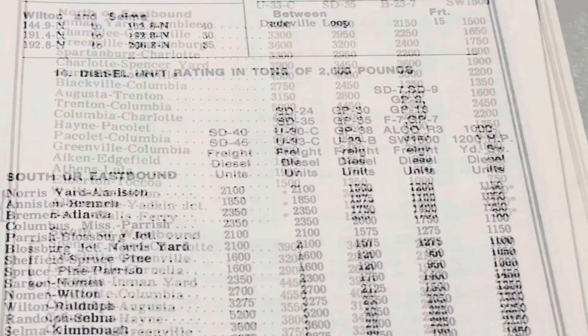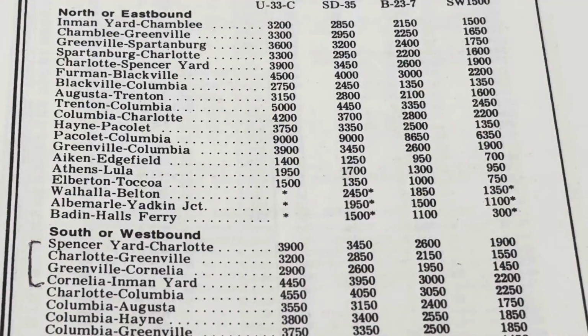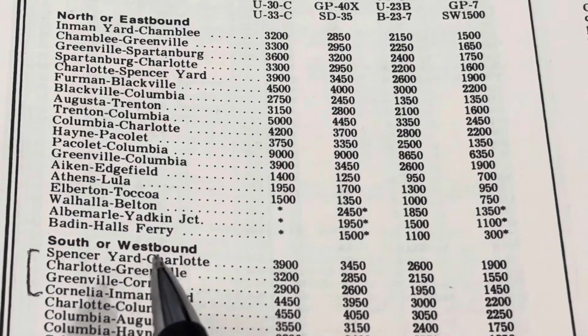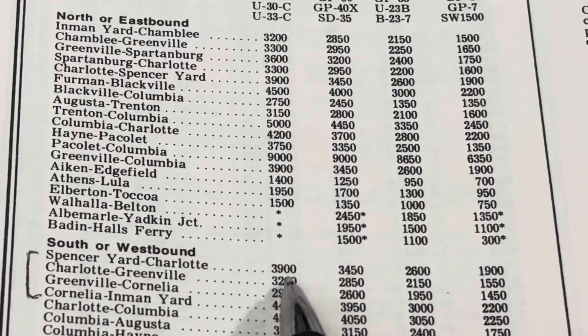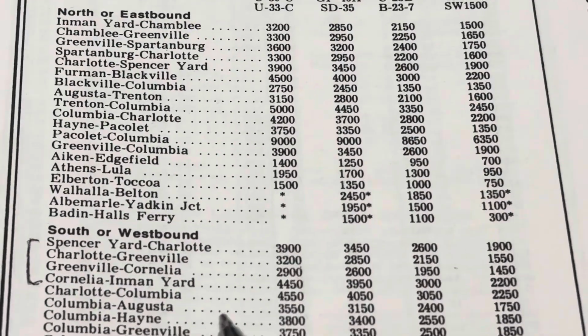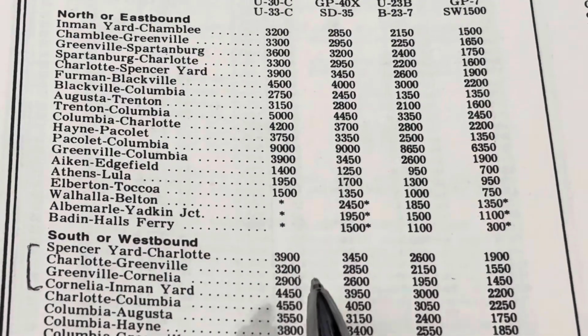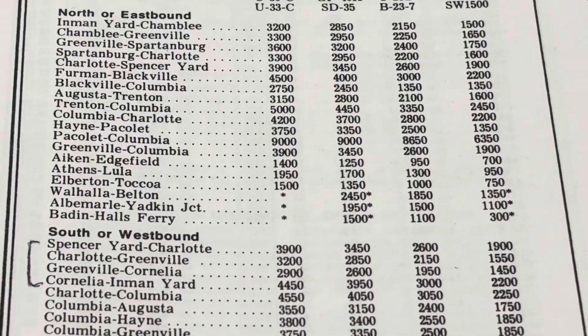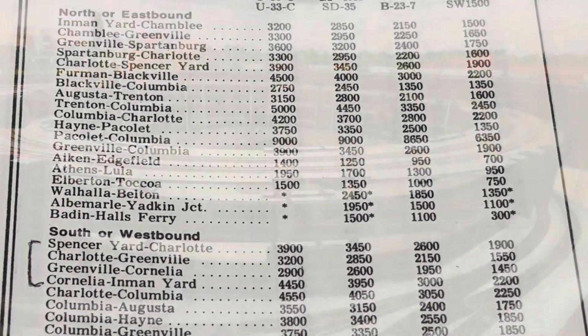Pretty steep grade. Now on the Piedmont side, between Inman Yard and Spencer Yard, we don't see any line segment that is steeper than that, 1,850 tons for an SD40. So that particular line segment on the Birmingham side was the ruling grade.